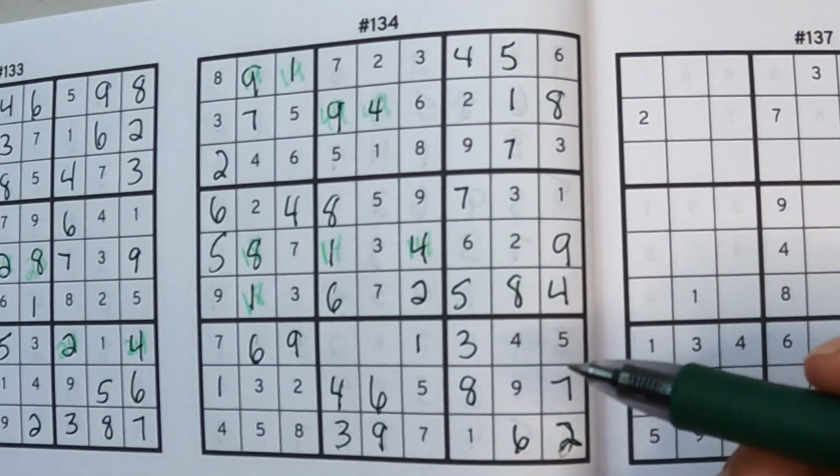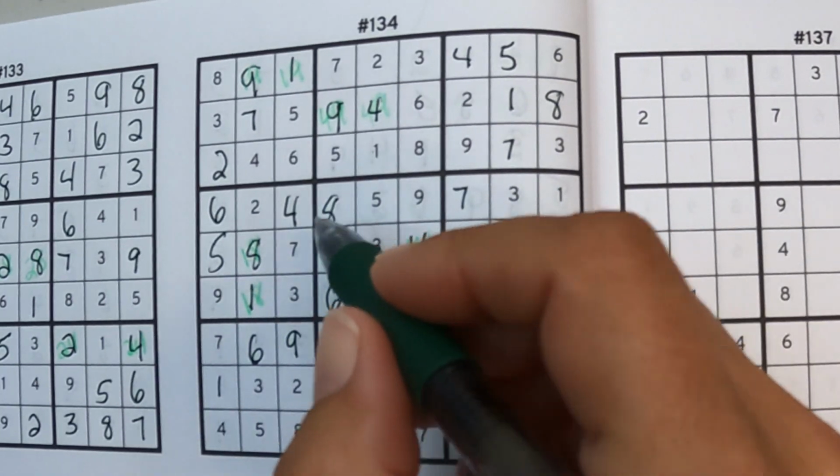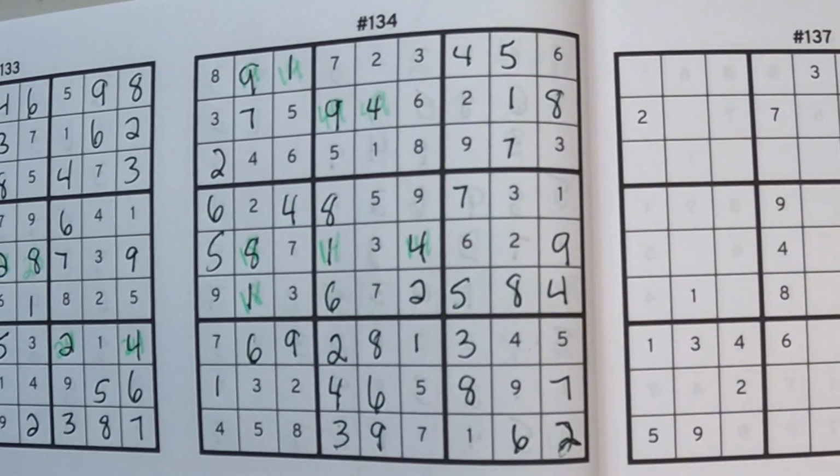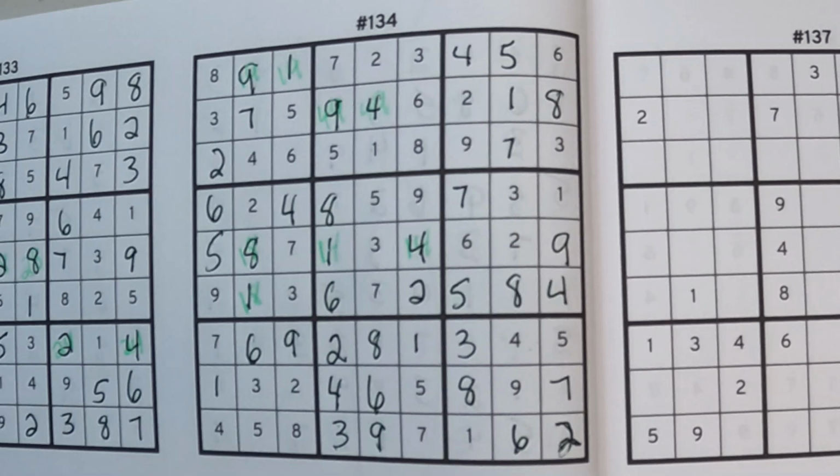And for this box now, we're missing 2 and 8. We've got an 8 here, so 2 and 8. And there we have it for today's puzzle.